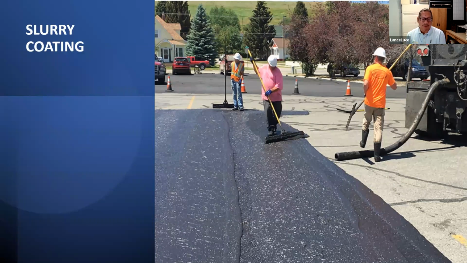The slurry coating is basically best for streets with heavier traffic, such as airport tarmacs. And the slurry coating lasts about 5 to 10 years with a curing time of 8 to 10 hours. Seal coating lasts 3 to 5 years with a curing time of 2 to 4 hours. So if you're doing seal coating, basically, if it's a smaller section, the contractor does seal coating and it dries that same day.